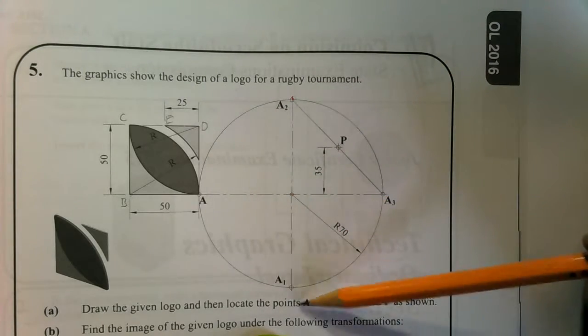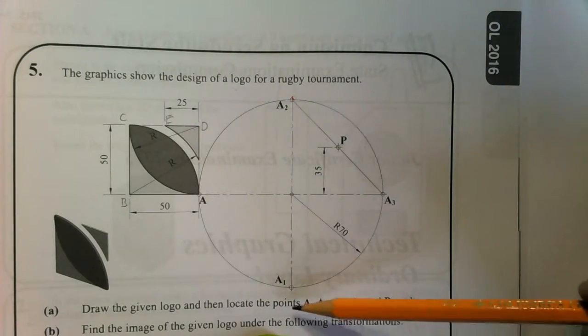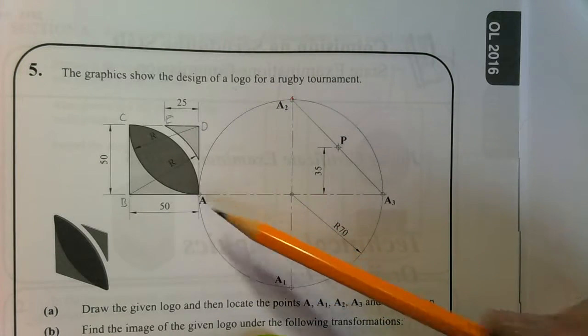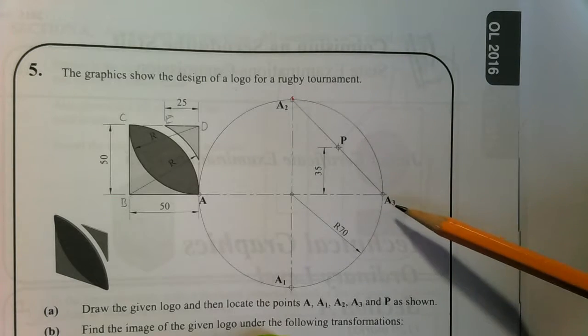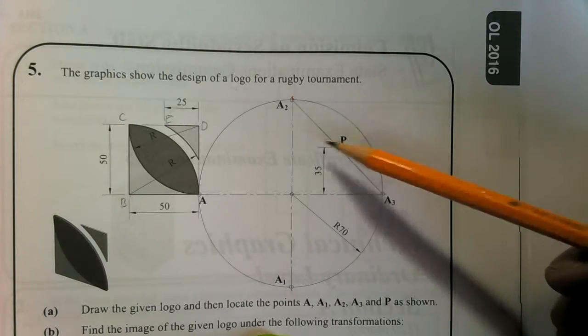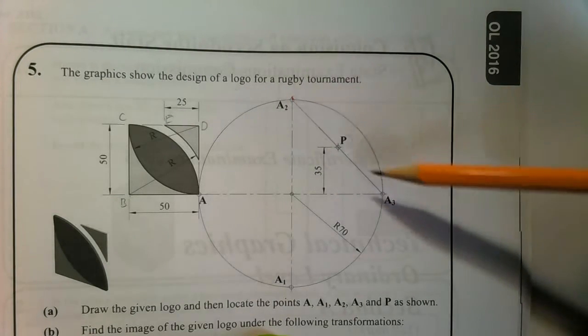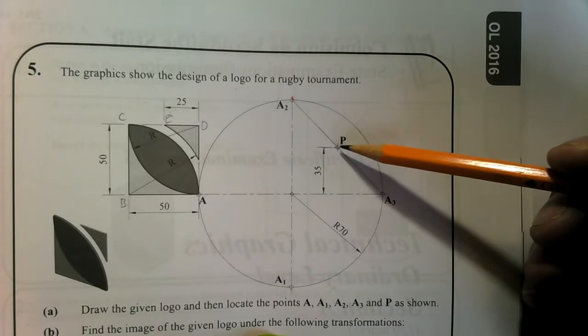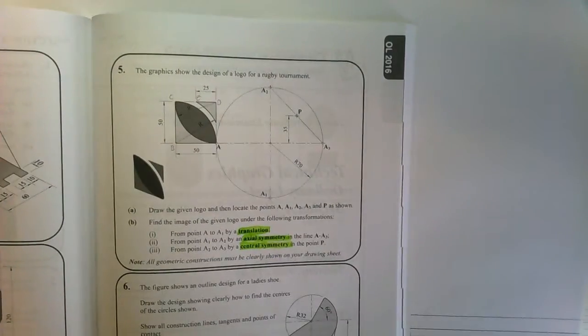And then for the transformations themselves, it's a radius 70 circle, and we go through the center point with a horizontal line and a vertical line. Where those two lines intersect the circle, that gives us A, A1, A2 and A3. To get point P, they're telling us to join A2 to A3 and come up 35, and mark it off there, and that'll give us point P. Okay, so let's have a go at that.